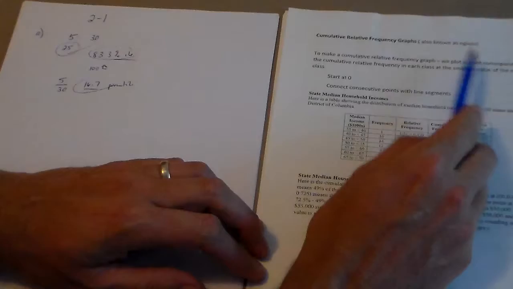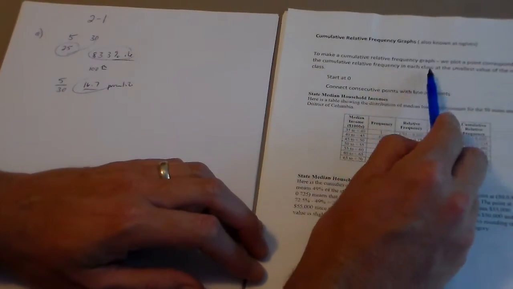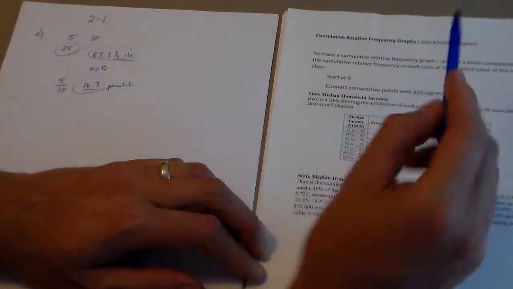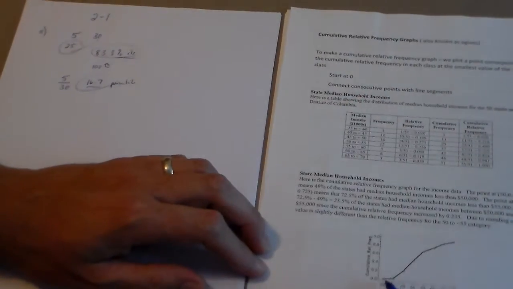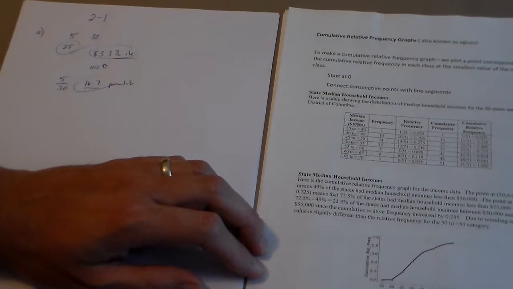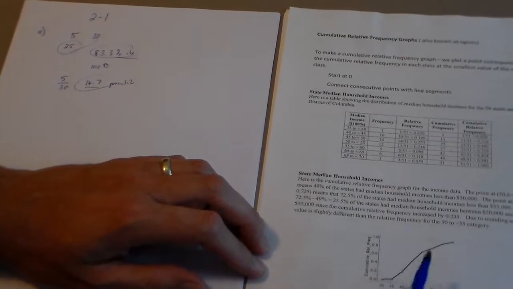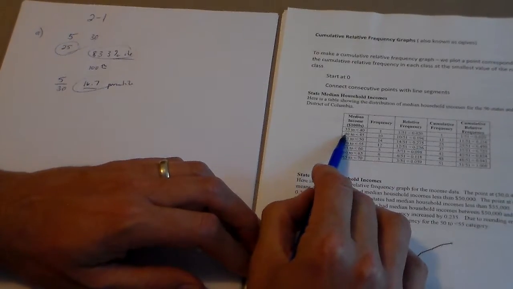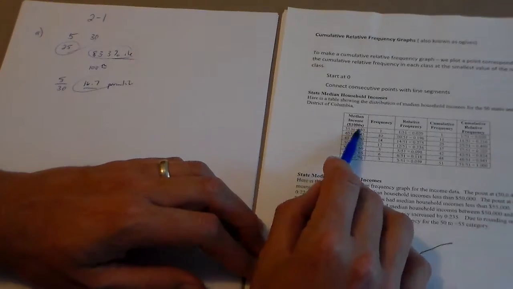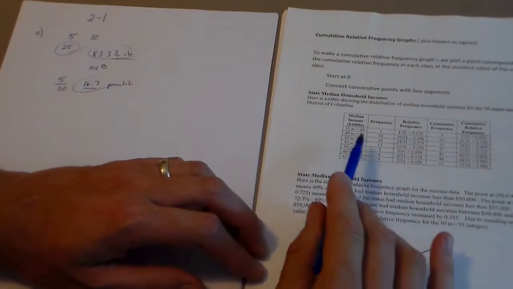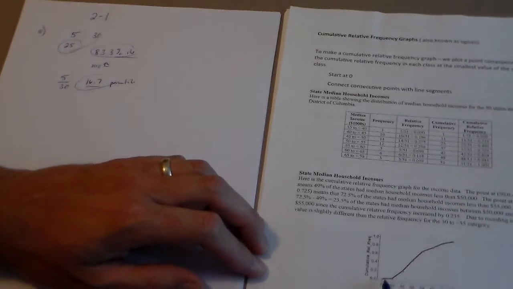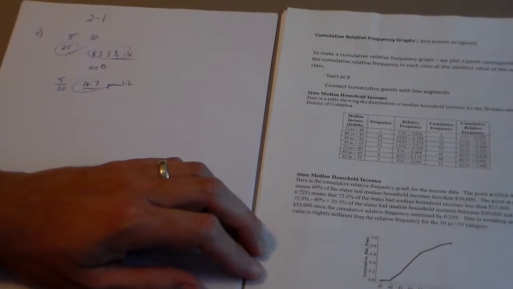So as it says up here, we plot a point corresponding to the cumulative relative frequency in each class, at the smallest value of the next class. Well, we have to start at 0, so we put a 0 there, okay? And then we have to figure out, for 35, now I go to 40. Well, I need to plot a dot for the previous class. That's what it says, okay? So if you look, here's 35 to 40, okay? So I plot a 0 at 35.